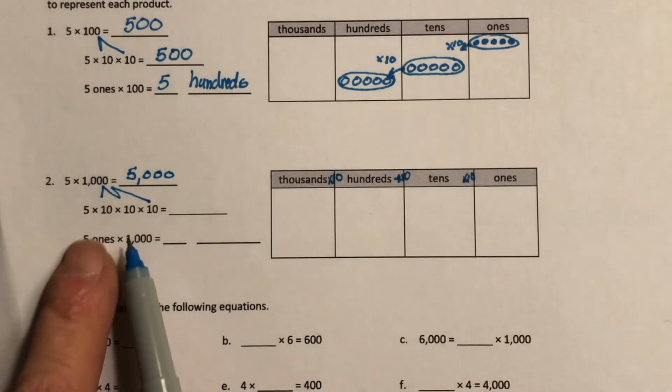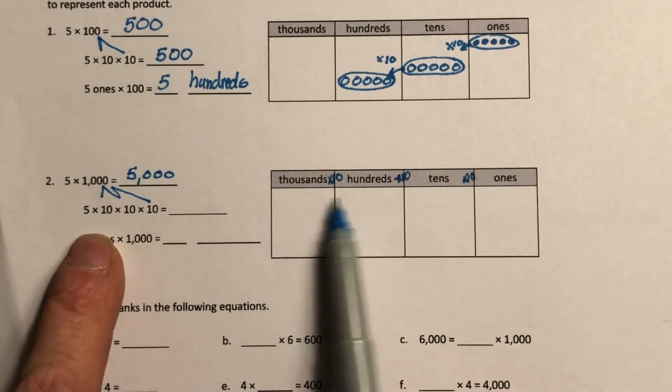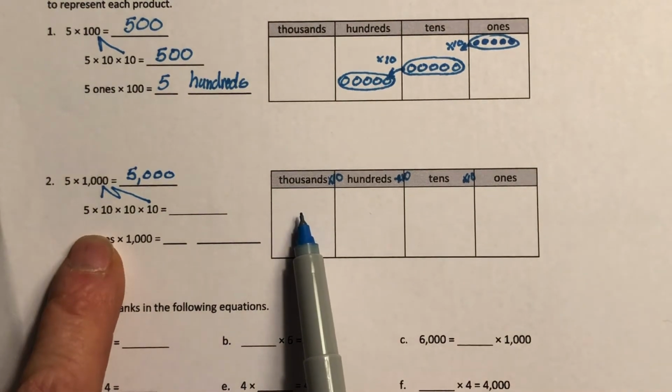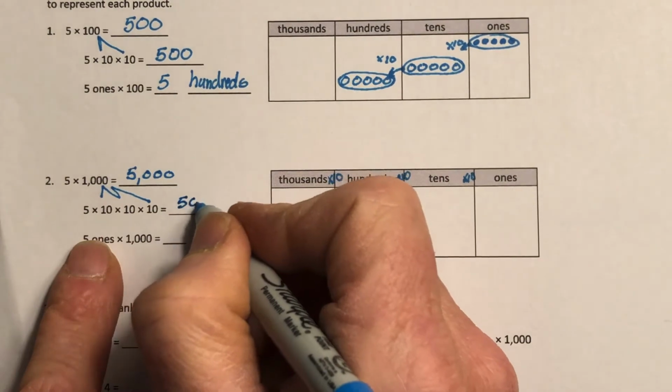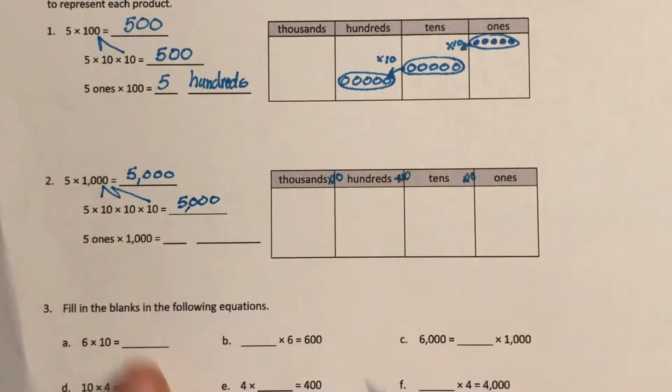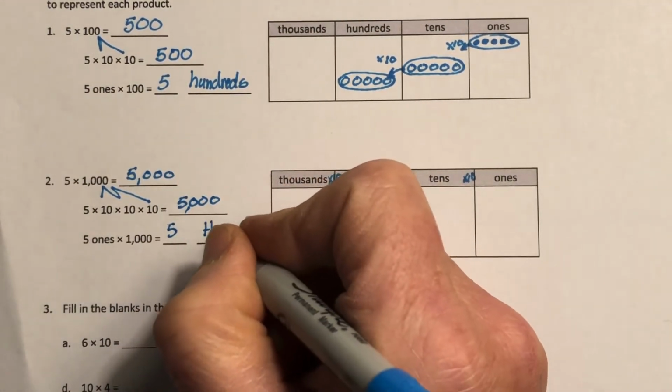So what they're trying to show us here is that we can start in the 1s, and if you just keep multiplying by 10 three times, you're going to end up in the thousands place, okay? So this is also 5,000, okay? So 5 ones times 1,000 is going to end up being 5 thousand, okay? And we write this one out.